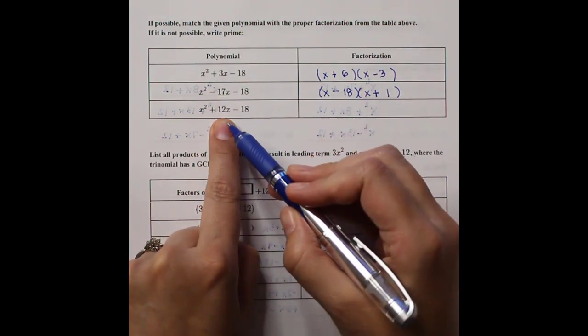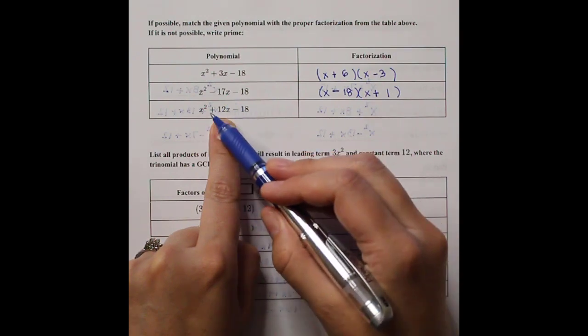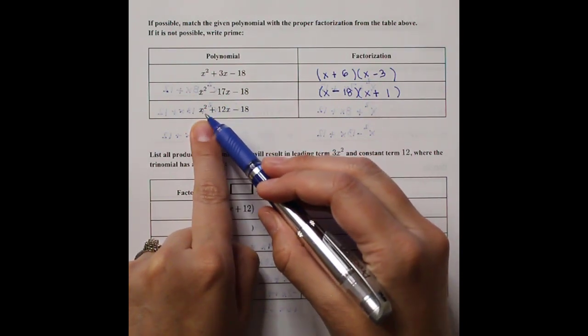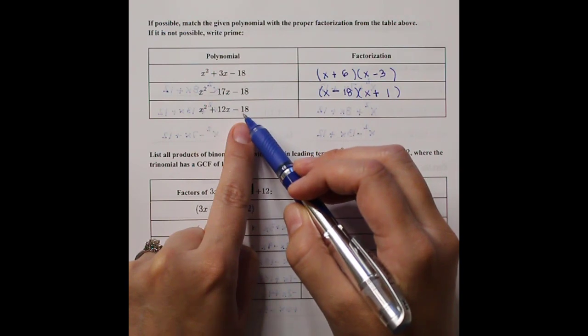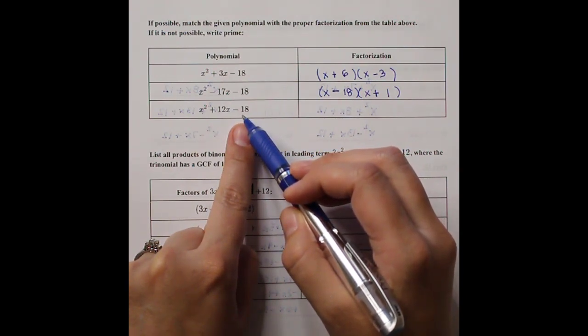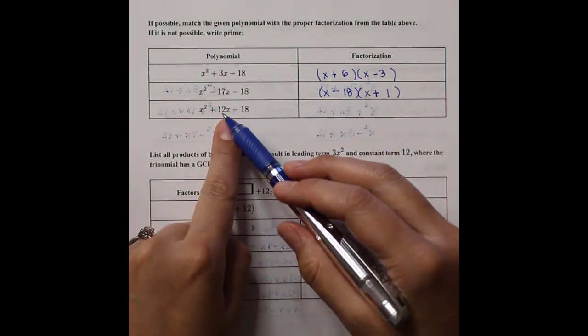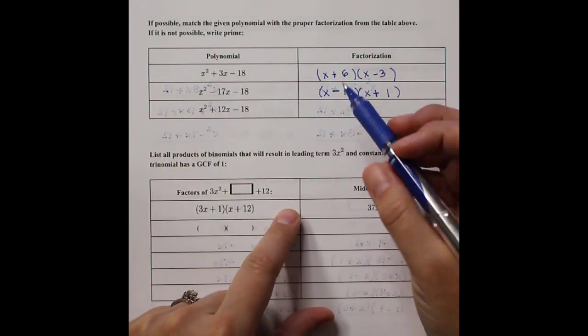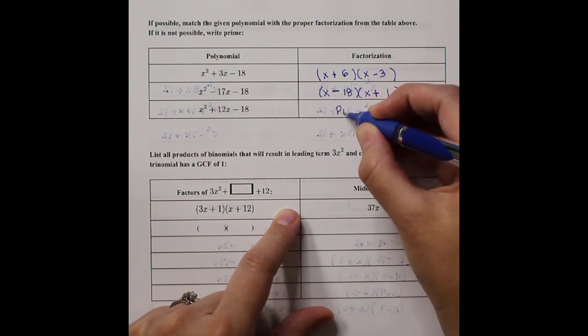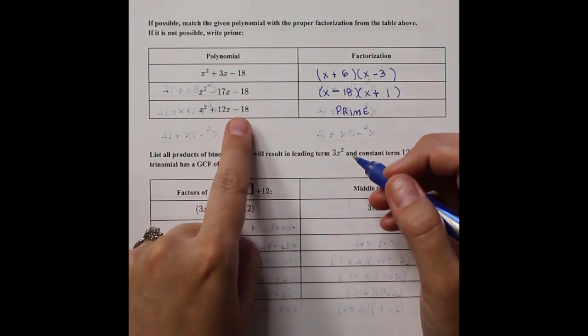And the last one here, you want to think about this, and you can flip over your page. We didn't actually ever see this. How could I multiply out to get a negative 18? Which combination of numbers would multiply to make negative 18? But then when I end up adding those two numbers in the middle, I'm going to get a 12. It's not going to work. So this one is actually considered prime. Okay, so there is not a way to factor this.